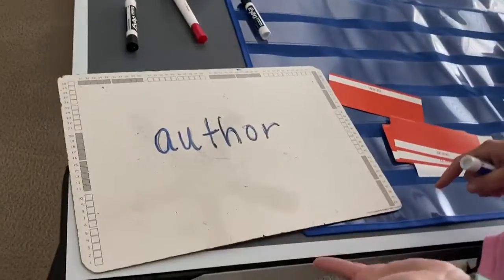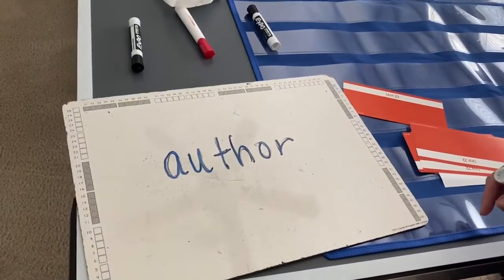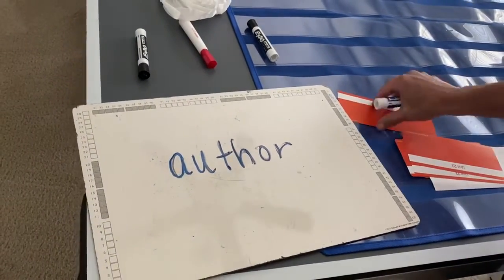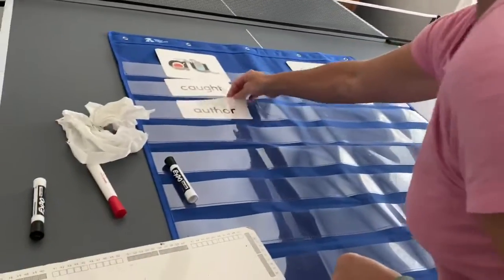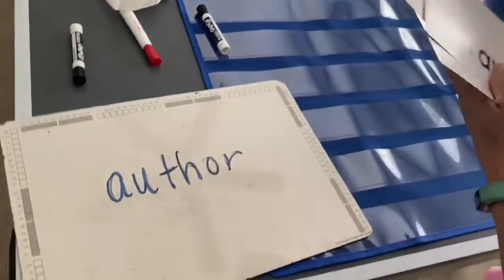A-U-T-H-O-R. All right, so we're going to tap that out. Ready? Author. Right. All right, and how many syllables is author? How many times does your jaw go down? Twice. Author. Very good. All right. And that has the AU in it, so we'll put that in that column.